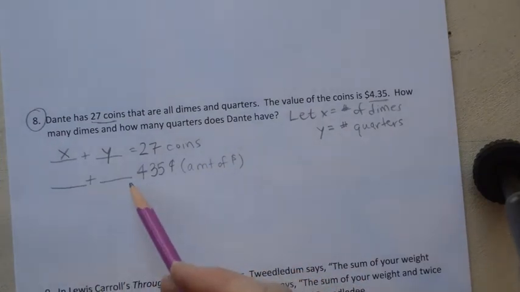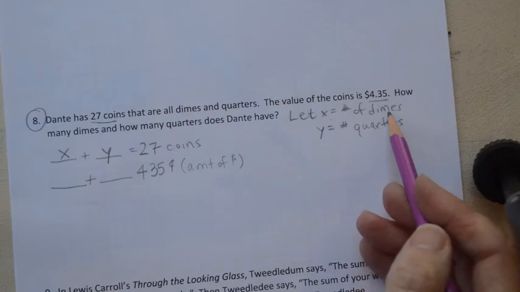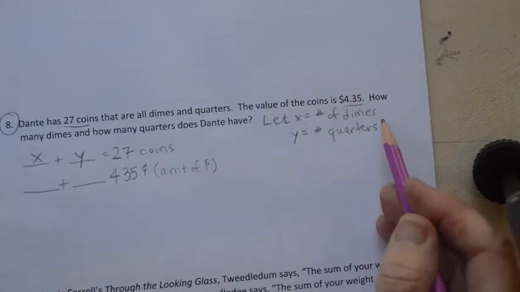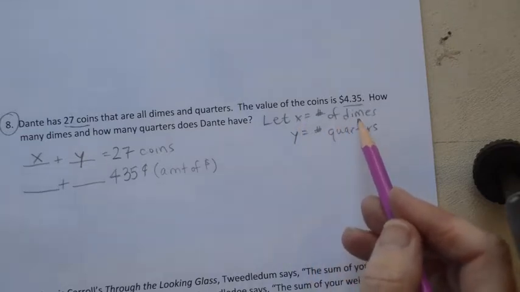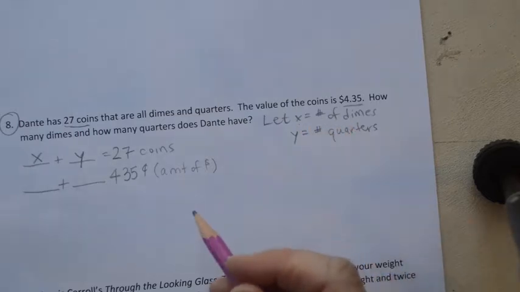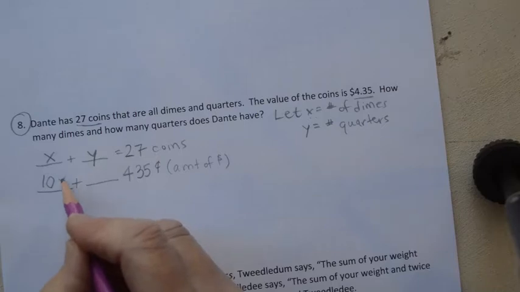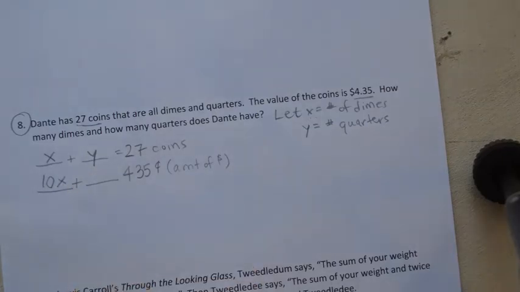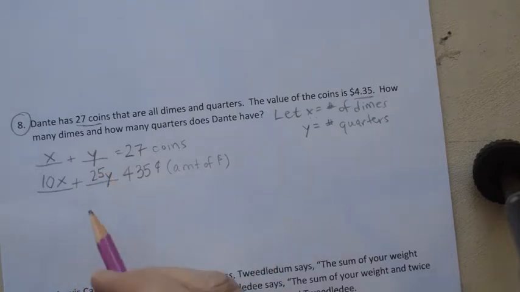All right, for the second equation, I've got 435 cents. I know how many dimes I have. I also know that each dime is worth 10 cents. All right, so let's say I have 7 dimes, and since dimes are worth 10 cents, then I would have 70 cents, or the number of dimes times the value of the dime. So here I'm going to write that it's 10, the value of the dimes, times the number of dimes. And then the second one, we would do 25 times y, the value of the quarter times the number of quarters.